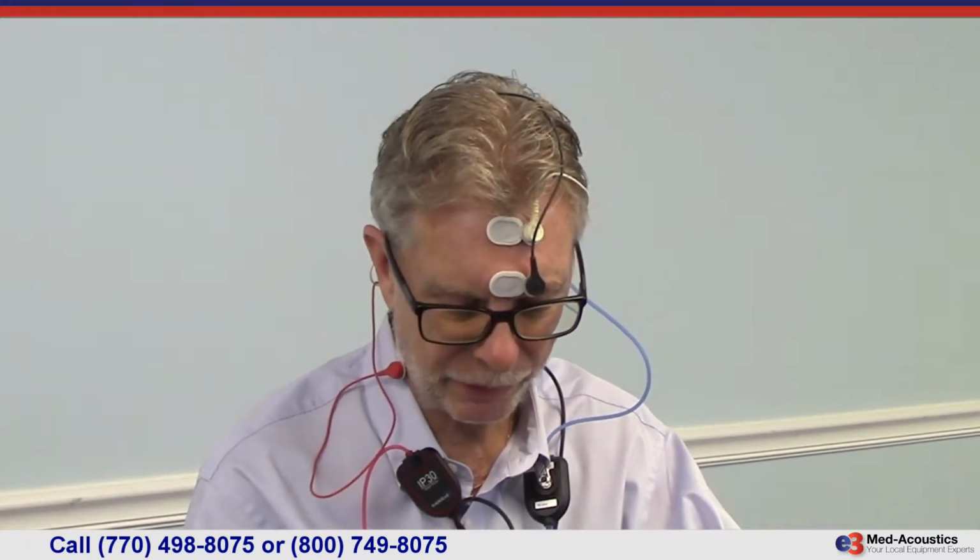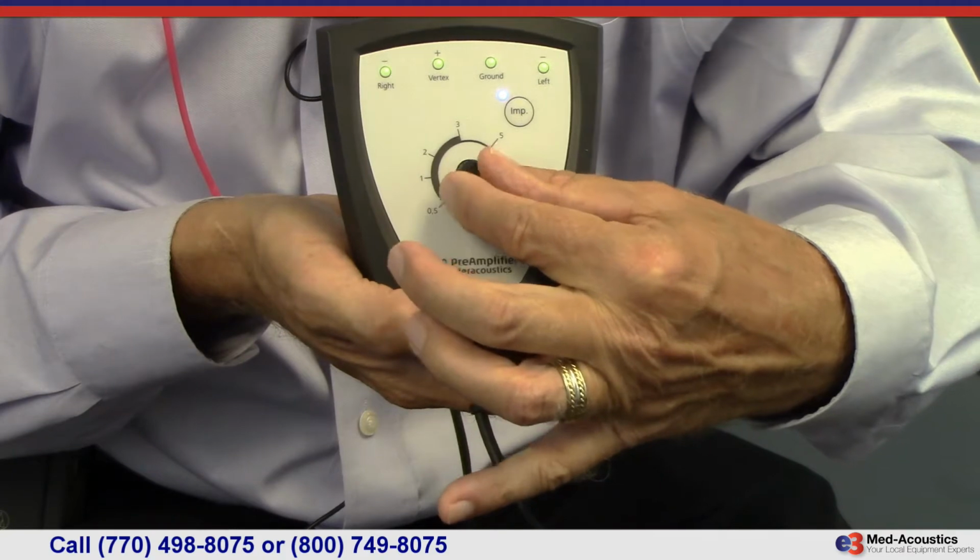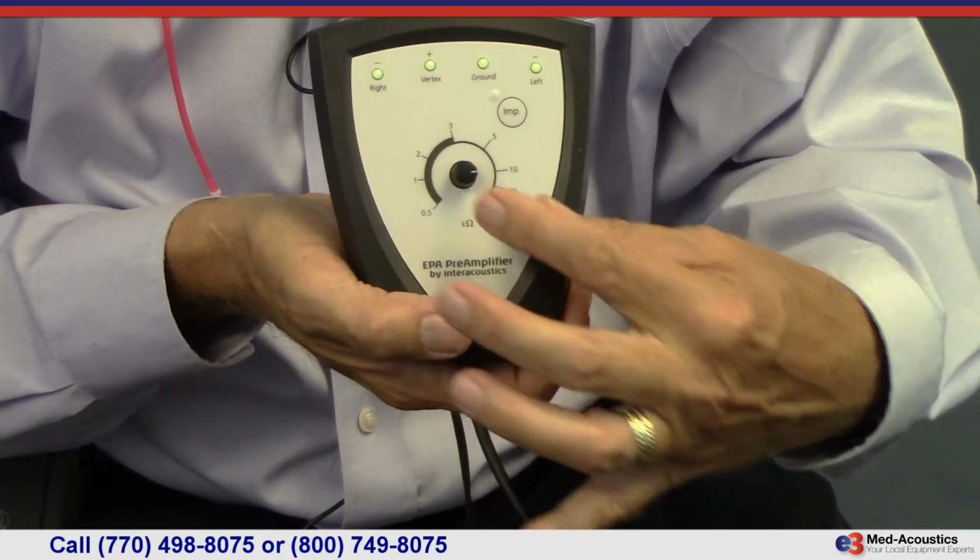So that means that the impedance is either 3K or less, and that would be recommended. If I were to go any higher, I'd go to 5, and some people even go to 10, but 3 is what's recommended. The better the impedance is, the better the response is, the better the signal-to-noise ratio is, the better the common mode rejection is, just better for everything. So that's something that we should be always concerned with.